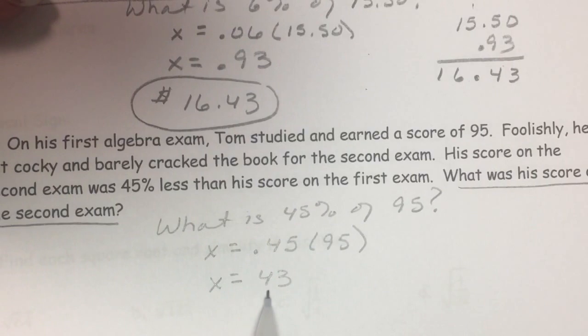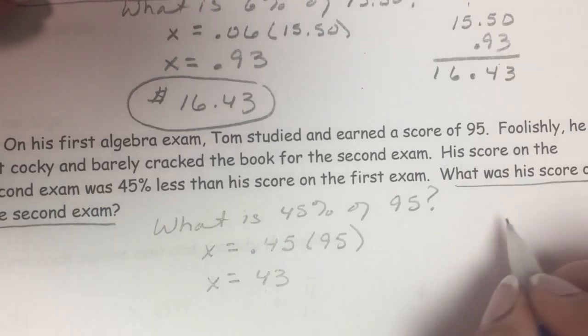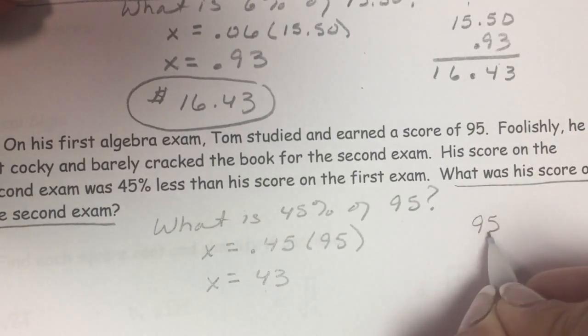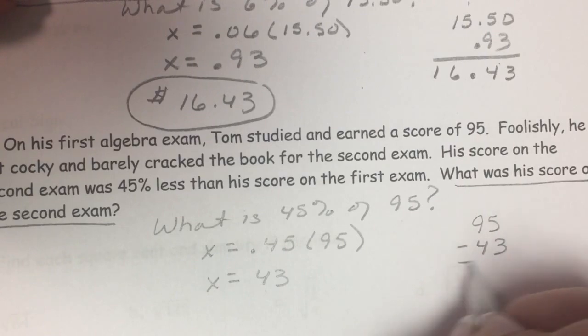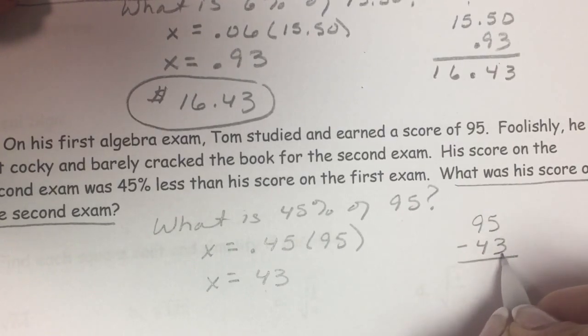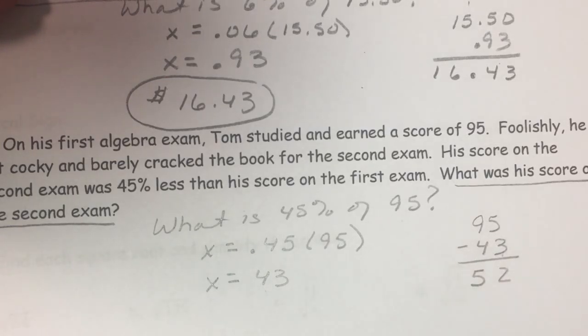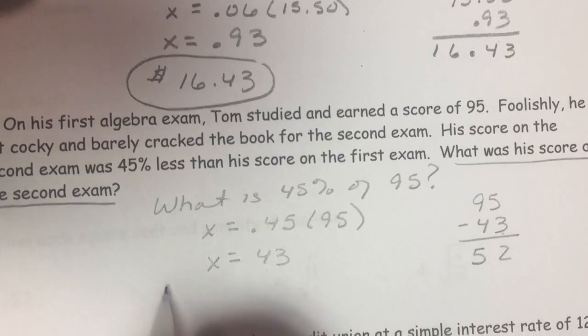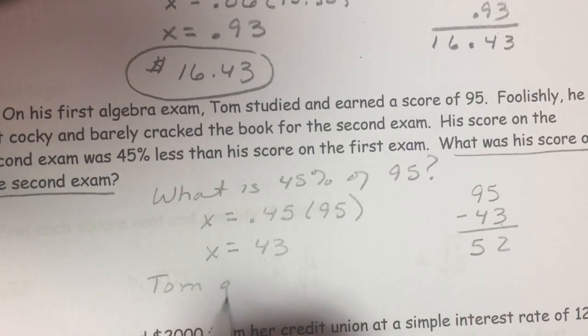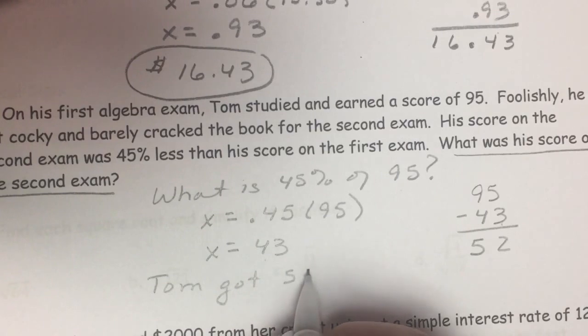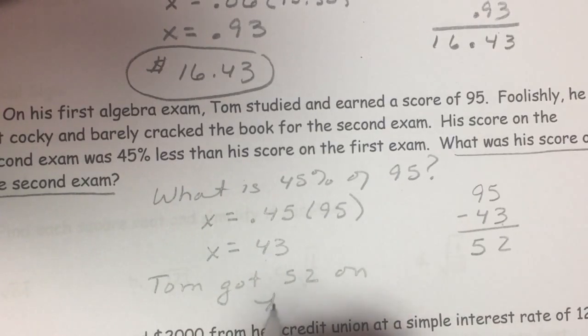So let's figure out what that means. 43 is the 45% of 95. So that is how much lower he got on that second exam. So how would I figure out what his actual score was? Well, I'm going to take the 95 and I'm going to subtract the 43, because he got 43 points lower. So if I do that, I get 52. So that means that Tom got a 52 on his second exam.